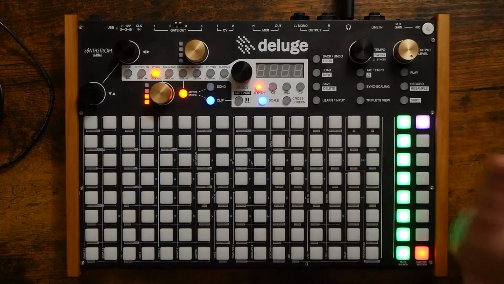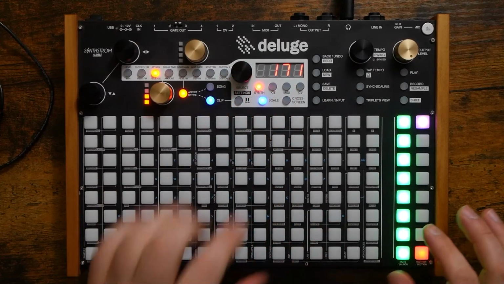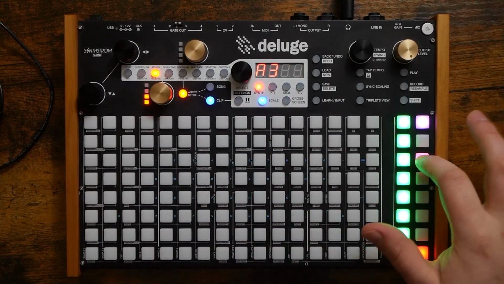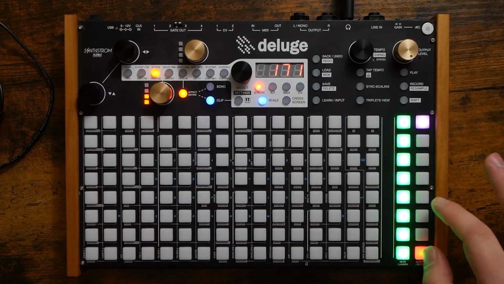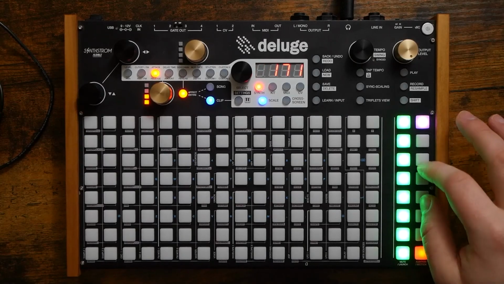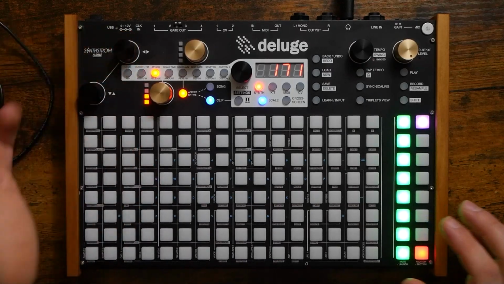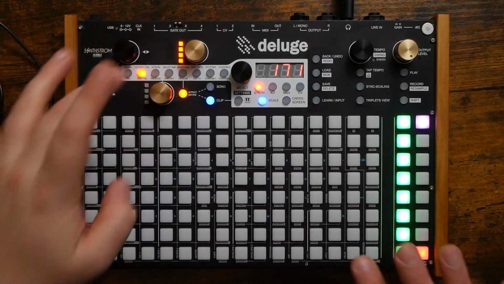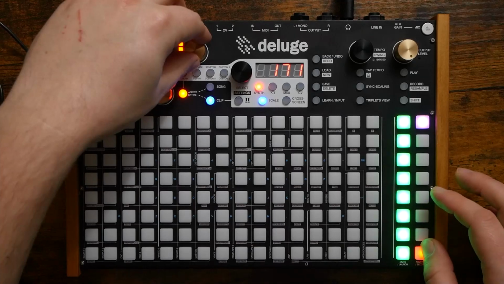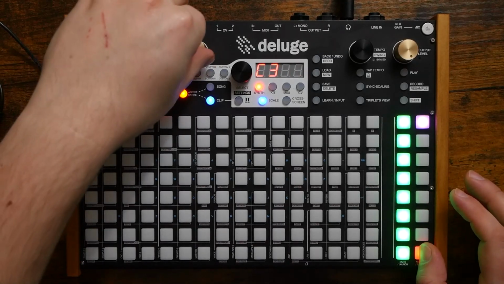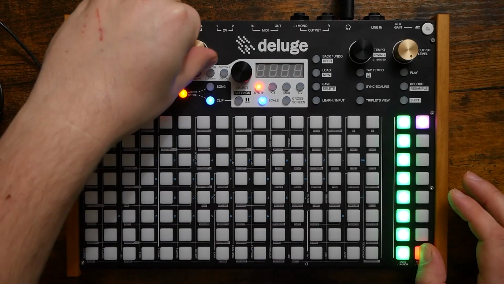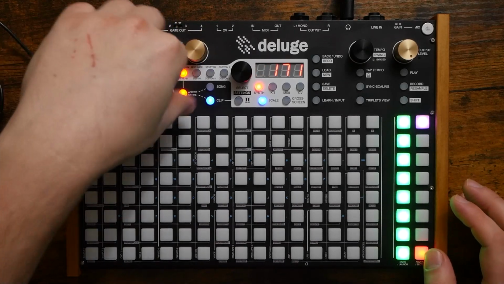We can now hit back to go back to the synth preset, and we can start playing our sample. Yeah, how cool is that? From here, it's just like any other synthesizer on the Deluge. Some reverb in there.